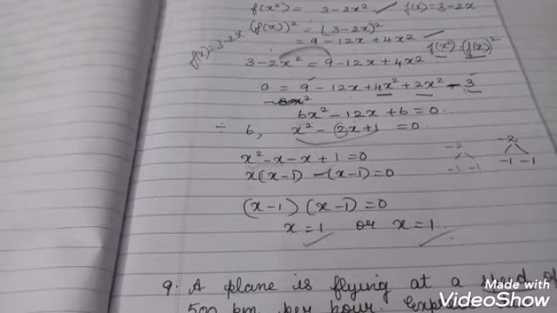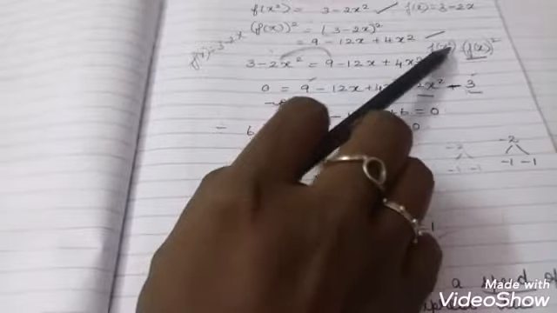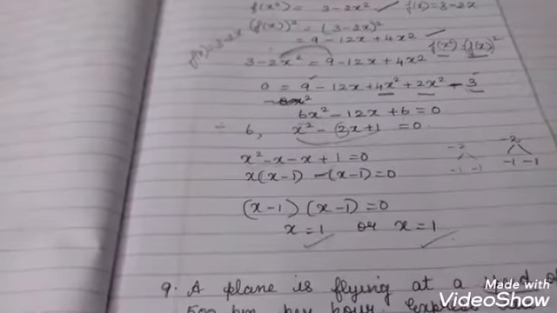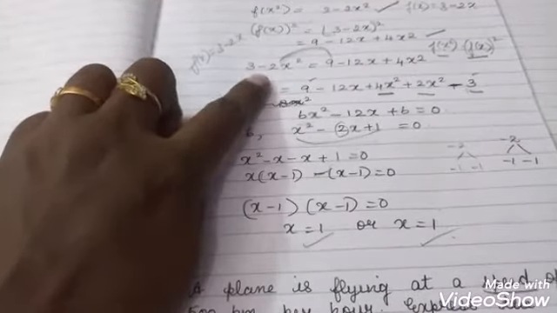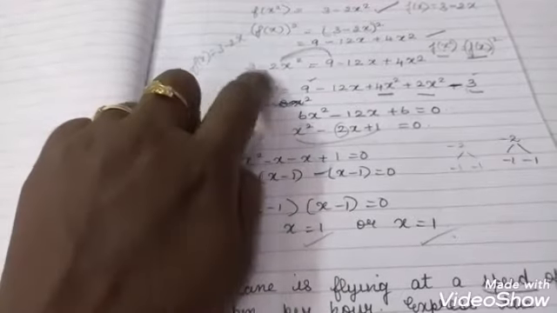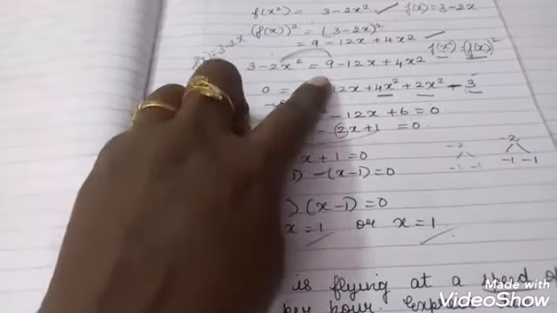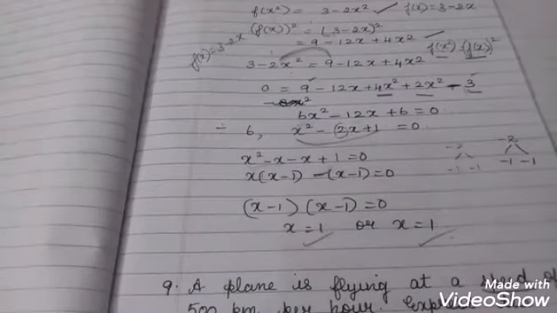Now, what is the condition given to us? f of x squared is equal to f of x the whole square. This is the condition given to us. So, according to this condition, I will write what is f of x squared. What is f of x squared? 3 minus 2x squared, which is equal to 9 minus 12x plus 4x squared. This is what you have here.